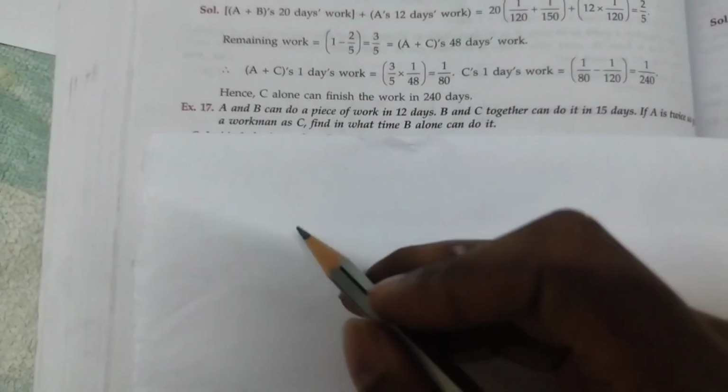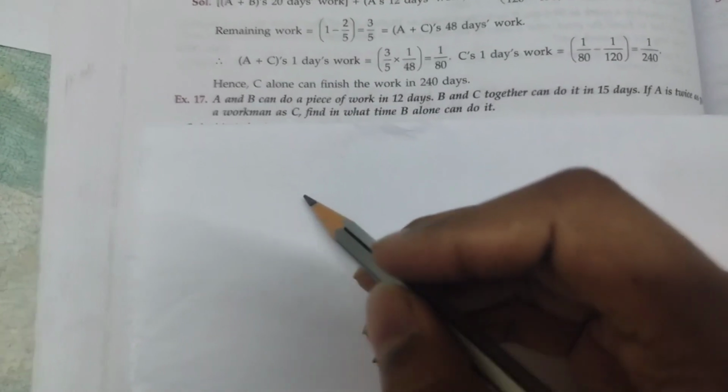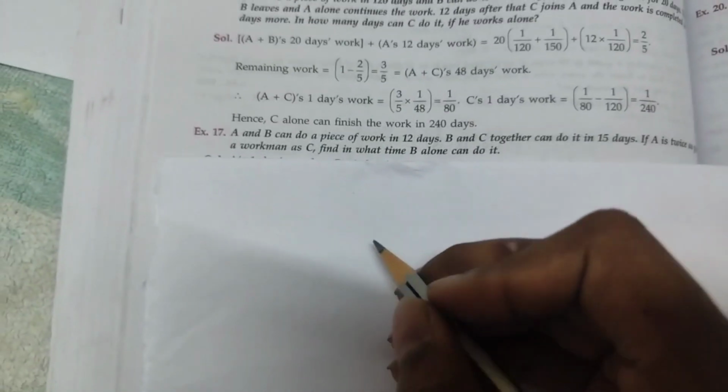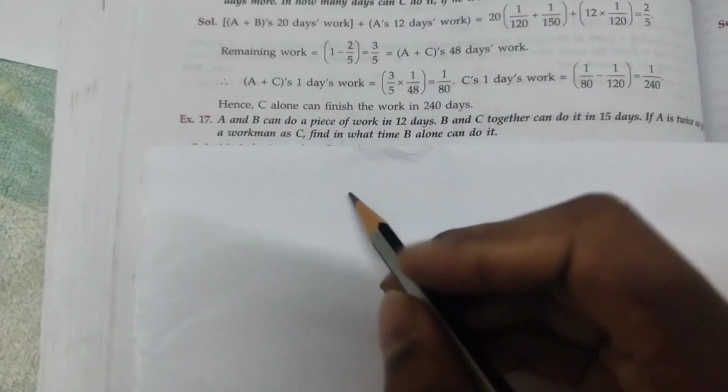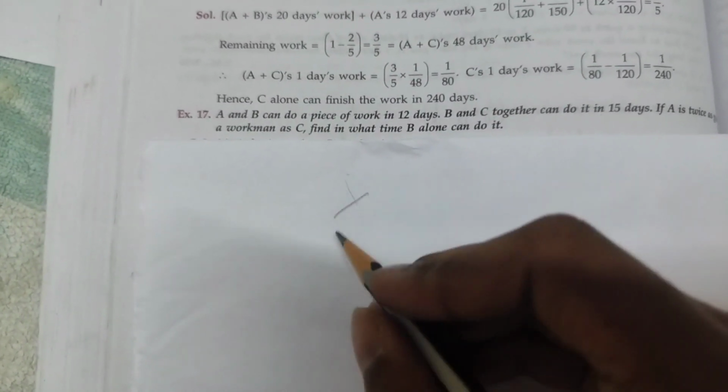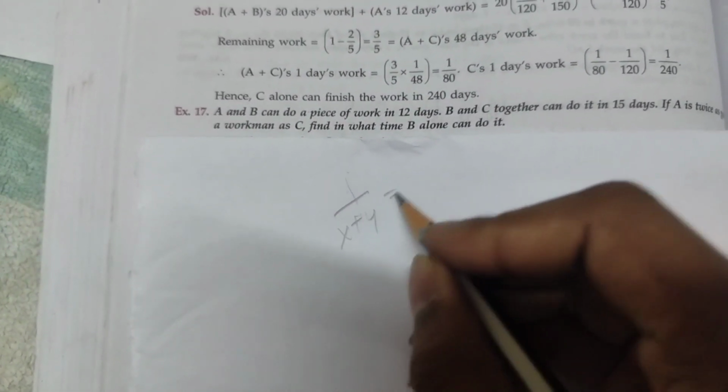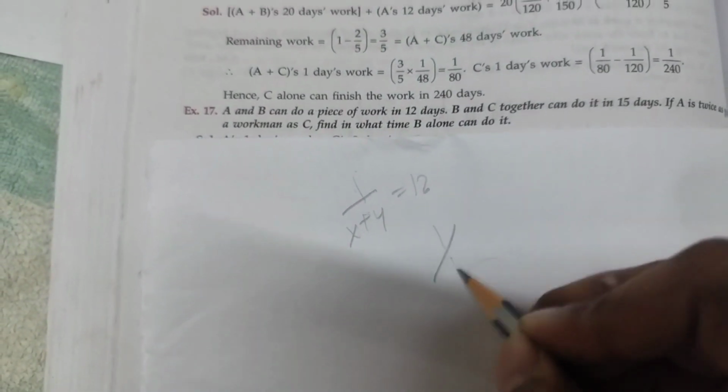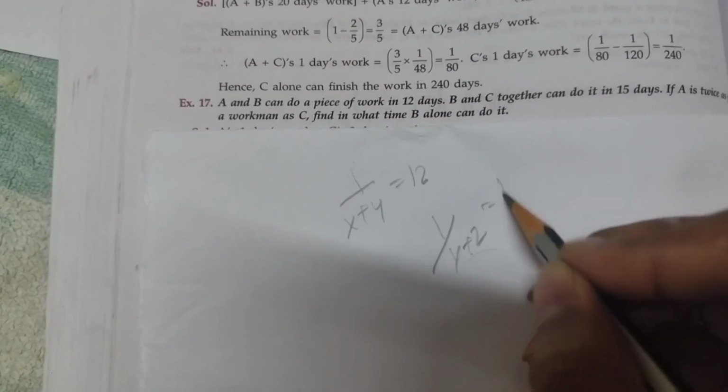Now next question. Let's assume the speed of A, B, C to be x, y, z. So 1 by x plus y is equal to 1 by 12. Then 1 by y plus z equal to 1 by 15.